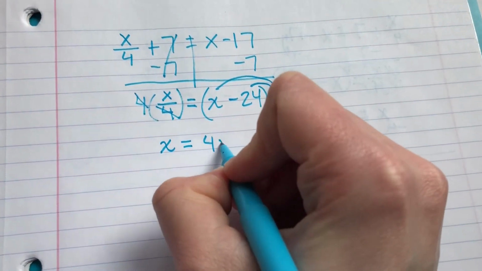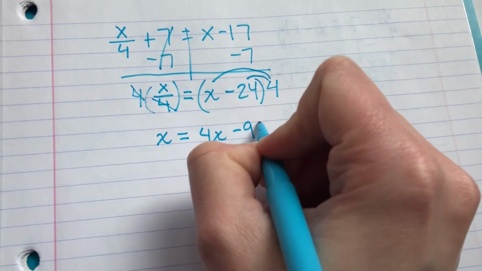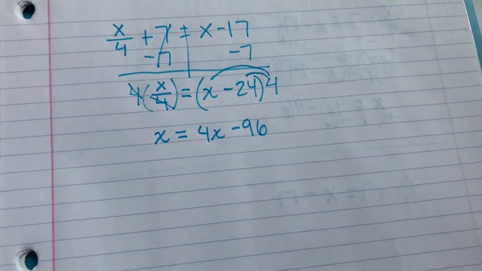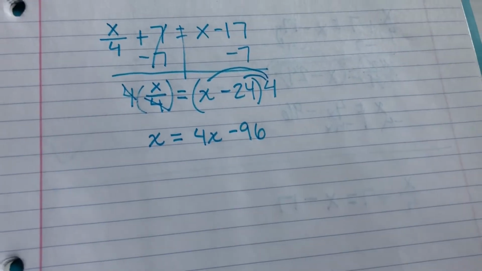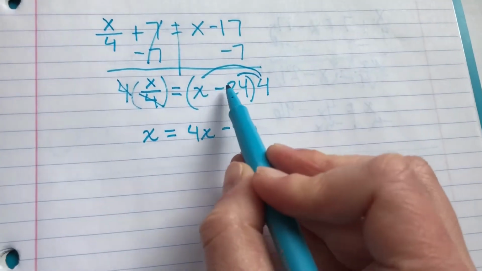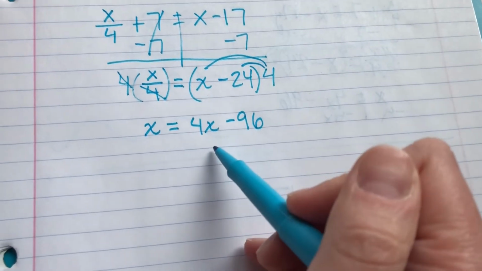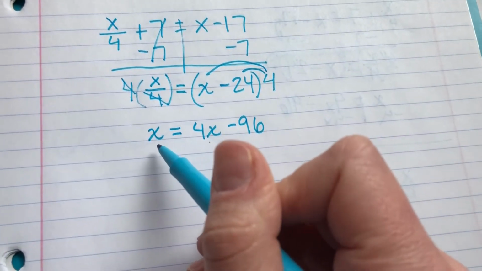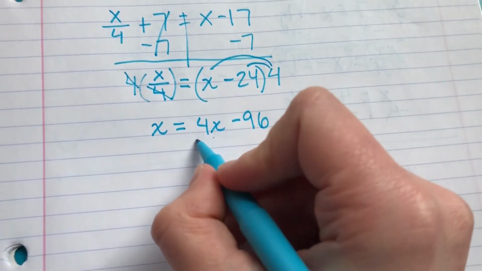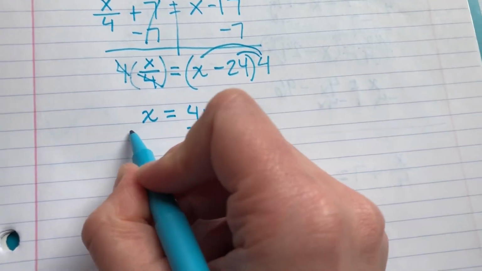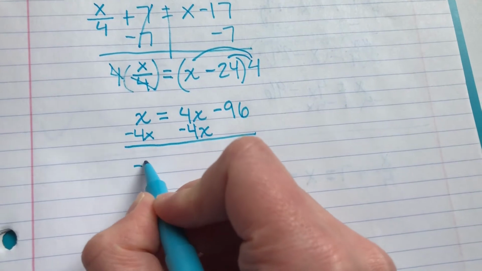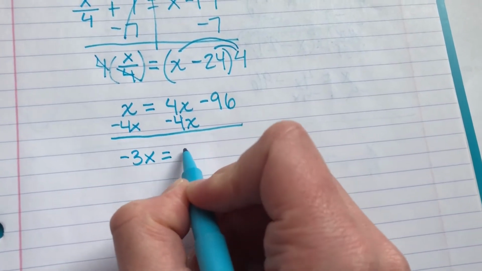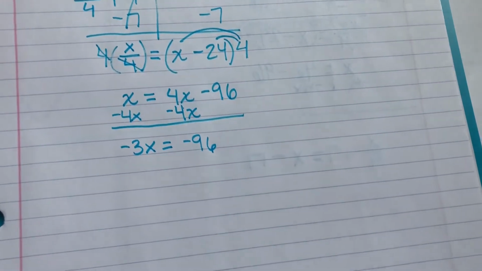When I do that, I'm going to get 4x minus 96. X times 4 is 4x, and then the 24 times 4 would be the negative 96 because of the negative here. Then I need to get all of the x's on the left-hand side. We're almost done here. So I'm going to subtract 4x from both sides. And I would get negative 3x equals negative 96.